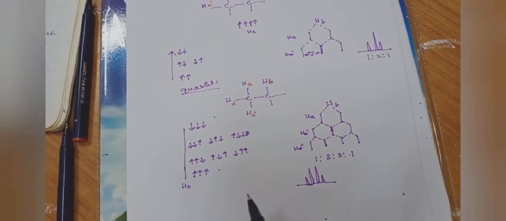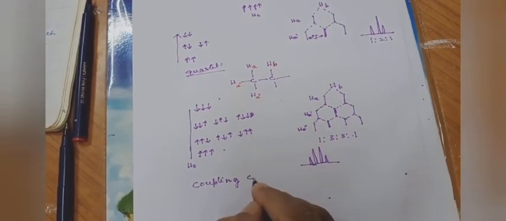And now next we will consider the term coupling constant.